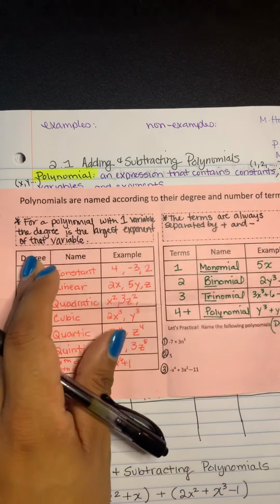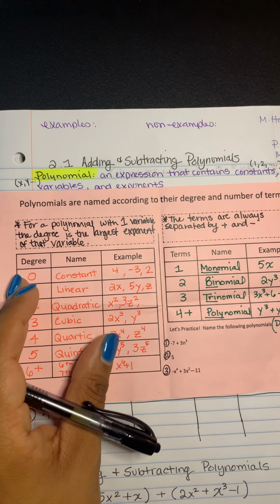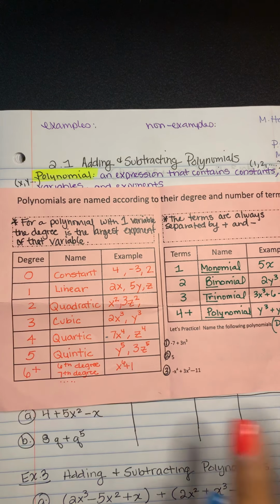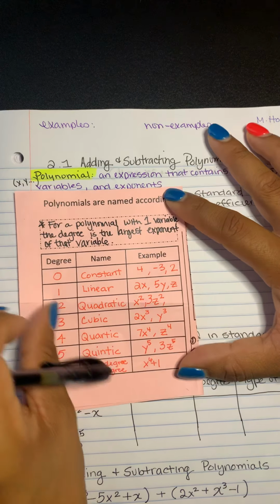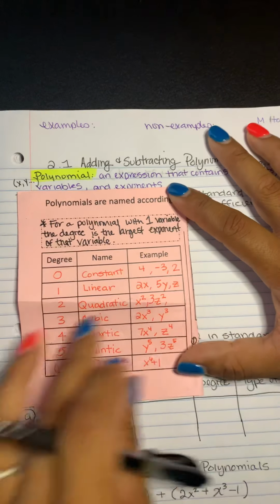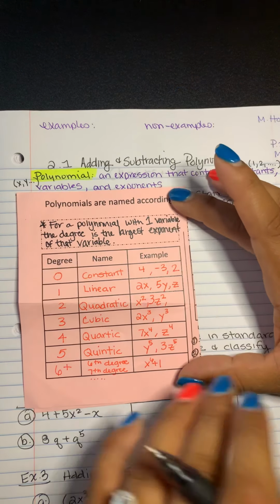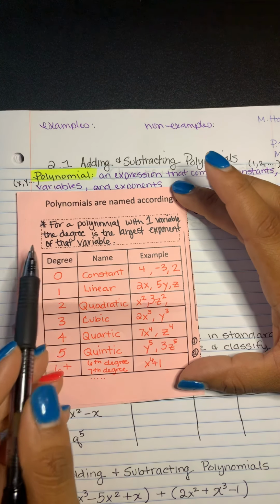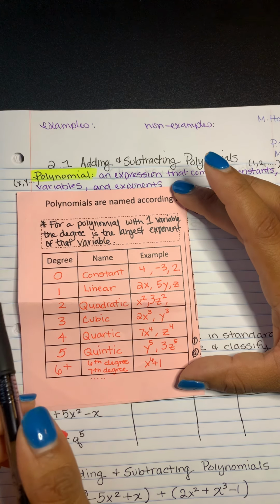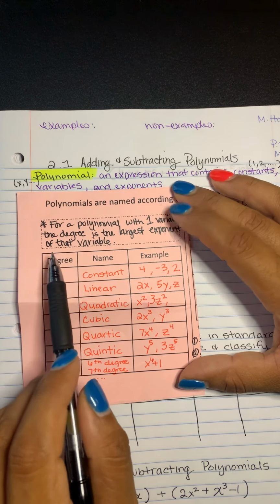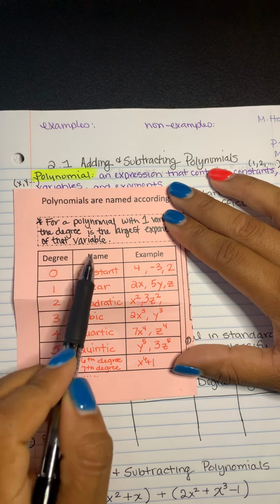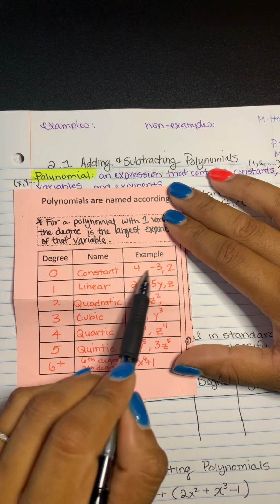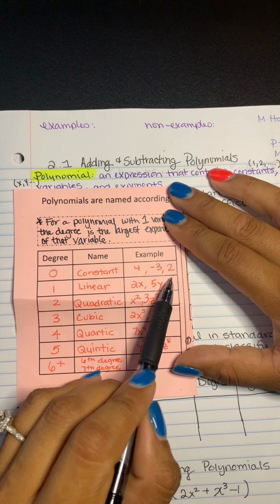Before we get into our examples, polynomials are named according to their degree and the number of terms. So the first thing I want you guys to focus your attention on, and again, stop the video, go ahead and write all of this down before we actually get into the examples, because I forgot that we need to know the names. So for a polynomial with one variable, the degree is the largest exponent of that variable. We'll get into that in the examples in just a moment. If you have a 0 degree, we call that a constant. That means it's just a number. 4, -3, +2, those are some examples.